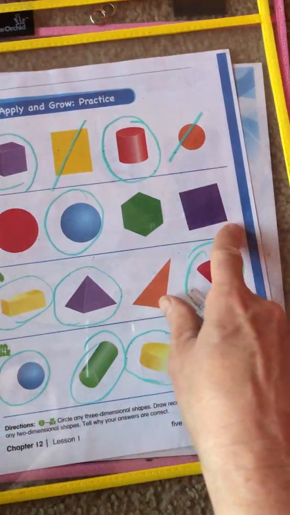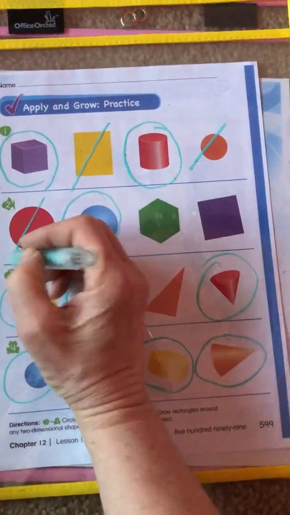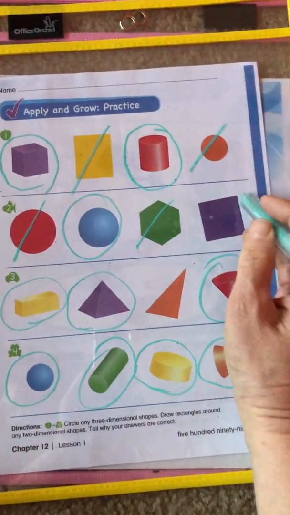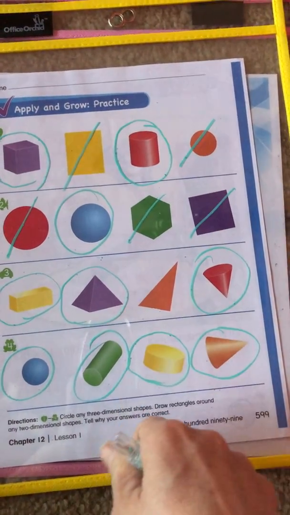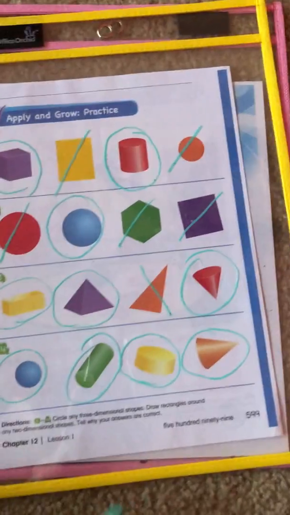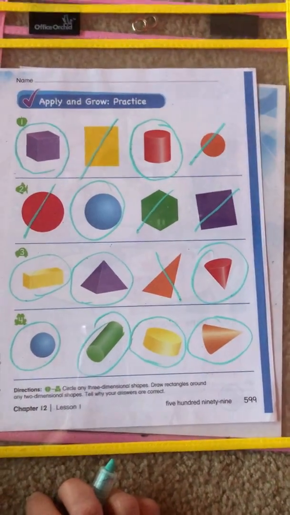Now I'm going to go back up here and I'm going to slash my flat shapes. Here's a circle, a hexagon, and this is a square. And in this row we have a triangle. All right, does your paper look like mine?